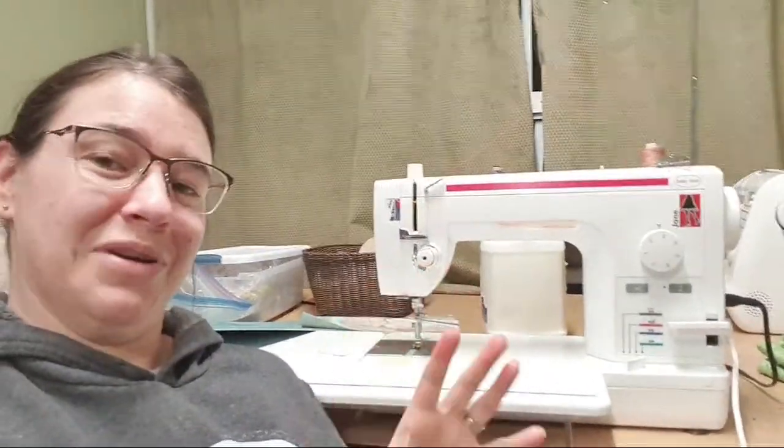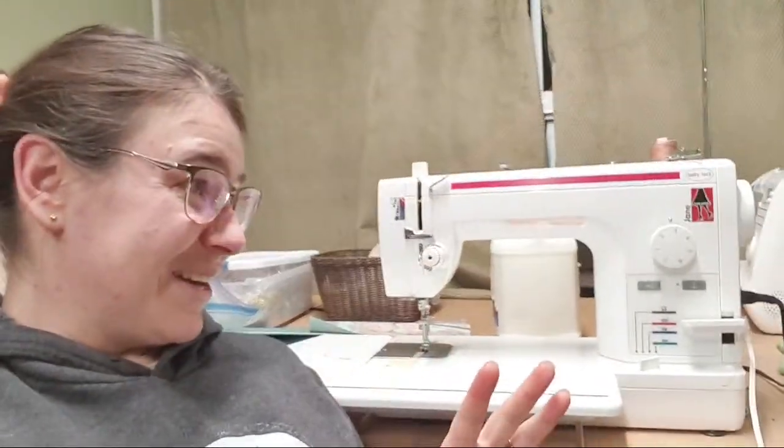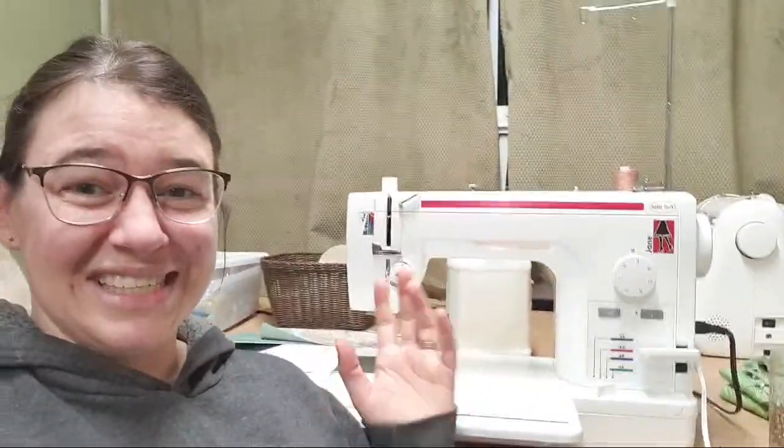But me obsessing about this machine is a story about how wonderful Ian is. And then I'm gonna go, because that's everything to show you guys in the sewing room.